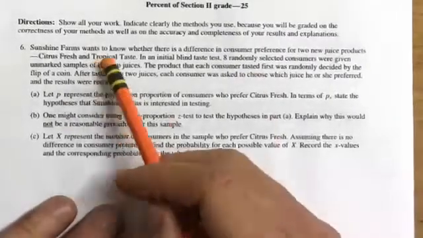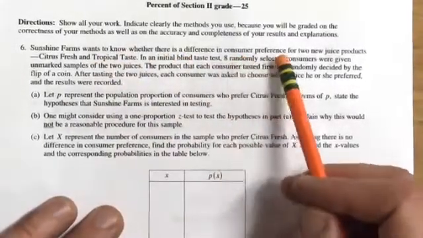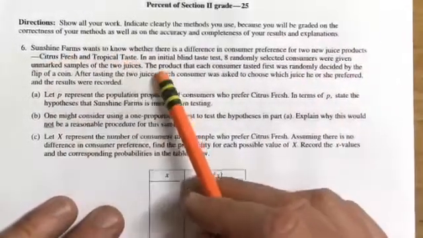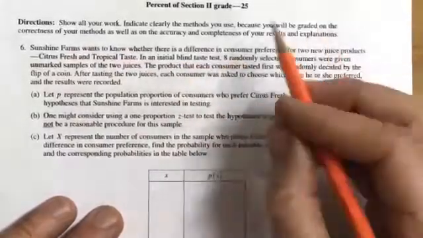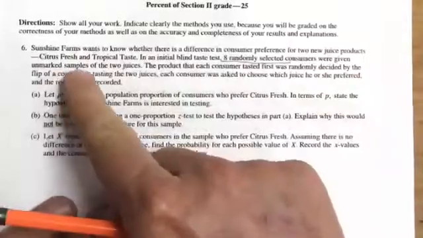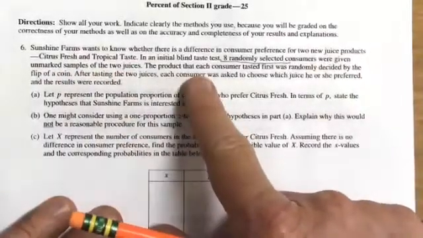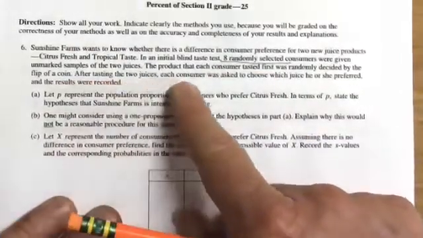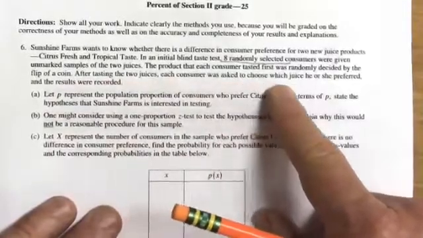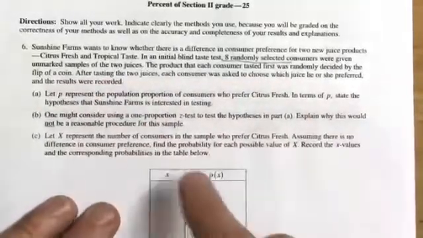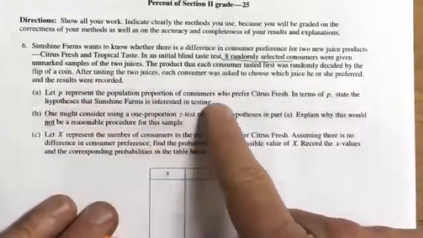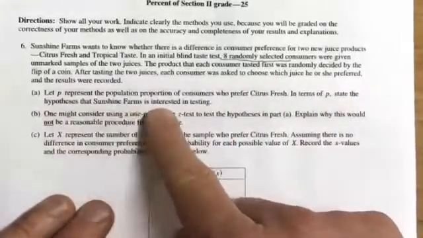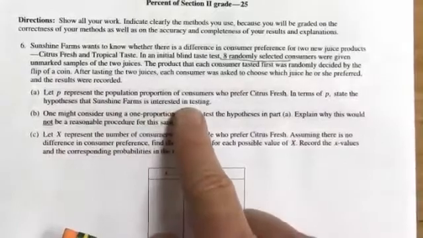Okay. Sunshine Farms wants to know whether there's a difference in the consumer preference for two new juice products, citrus fresh and tropical taste. In an initial blind taste test, 8 randomly selected customers were given unmarked samples of the two juices. The product that each consumer tasted first was randomly decided on by the flip of a coin. After tasting the two juices, each customer was asked to choose which juice he or she preferred, and the results are recorded. Let P represent the proportion of consumers who prefer citrus fresh. In terms of P, state the hypotheses that Sunshine Farms is interested in testing.